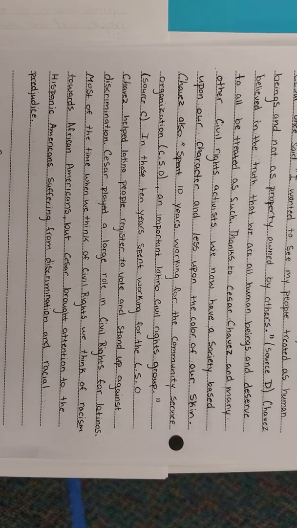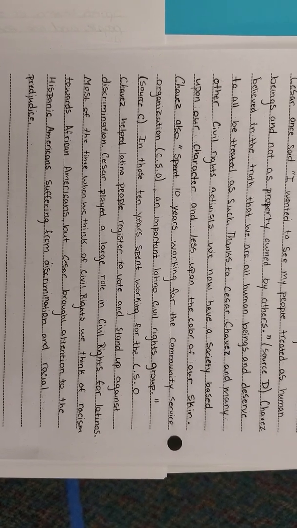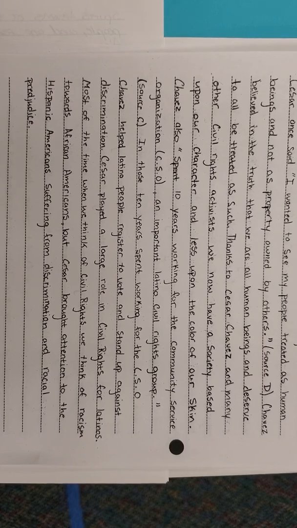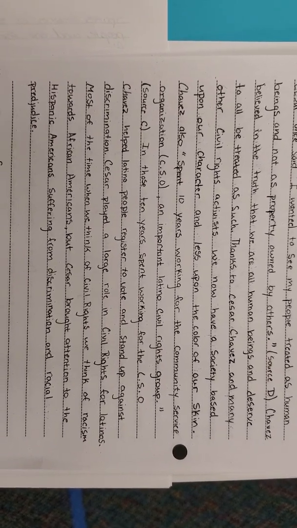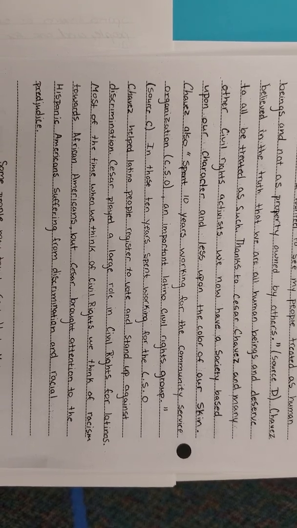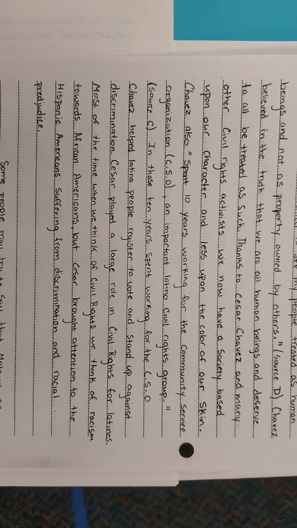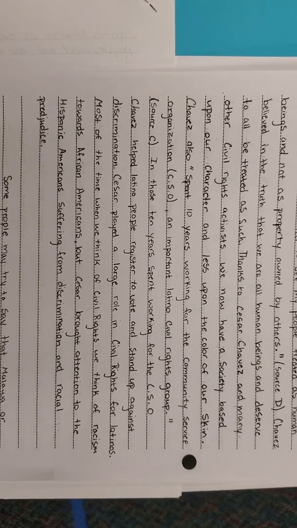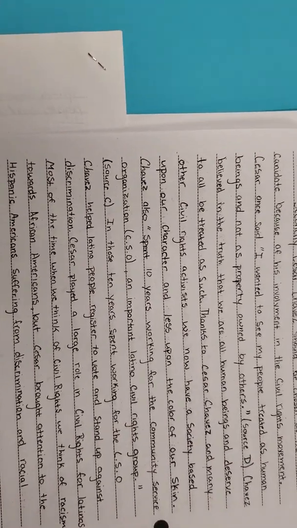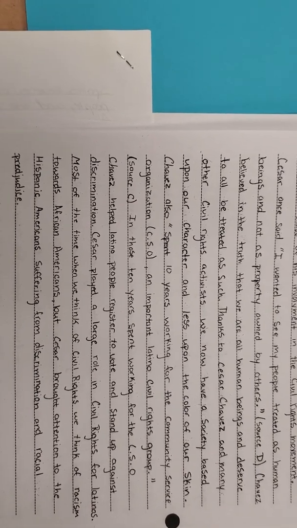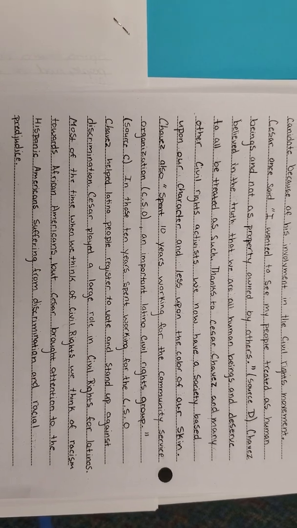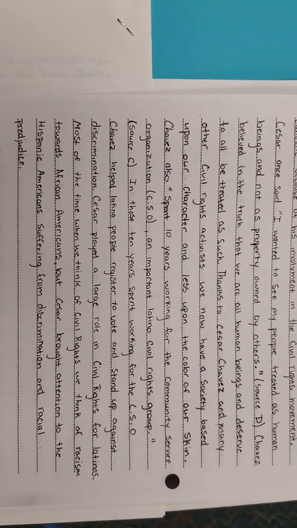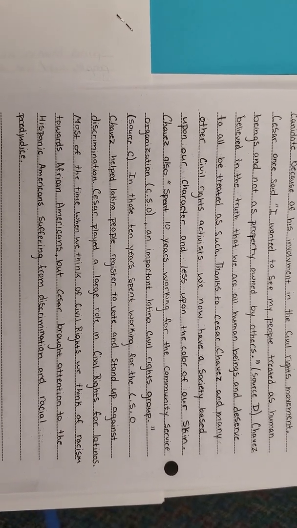Now getting into the CS, the closing sentence area here of this paragraph: most of the time when we think of civil rights, we think of racism towards African Americans. But Cesar brought attention to the Hispanic Americans suffering from discrimination and racial prejudice. All right, so we have here another good use of Jane Schaeffer structure in a body paragraph, well written, and you can break it down easily and see how they used Jane Schaeffer structure.